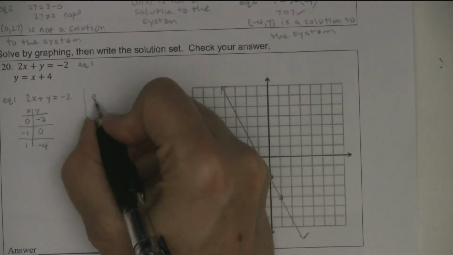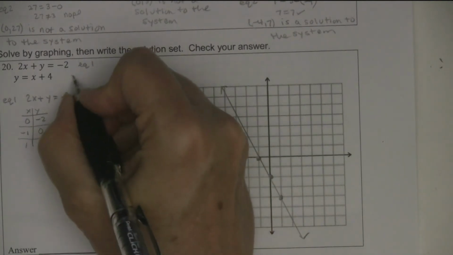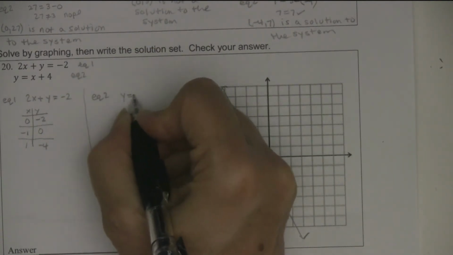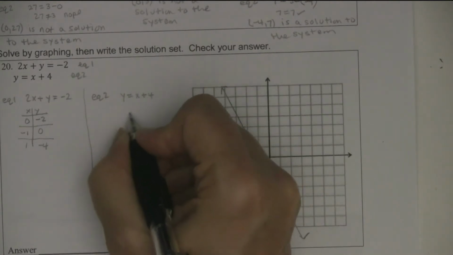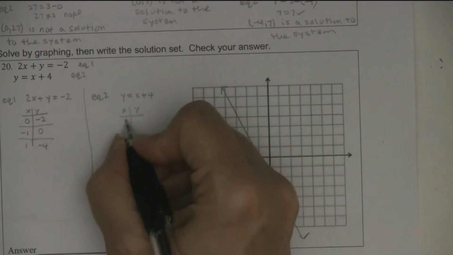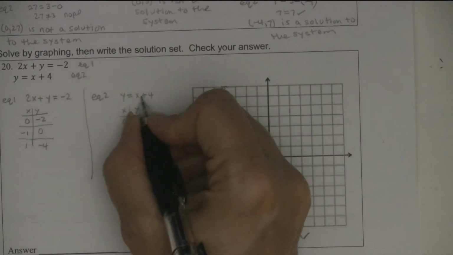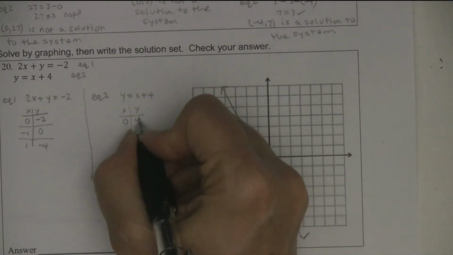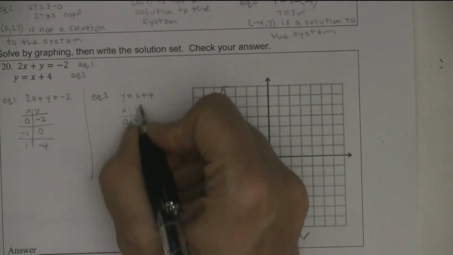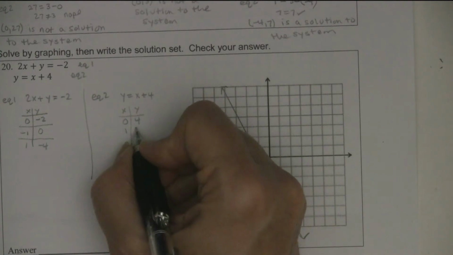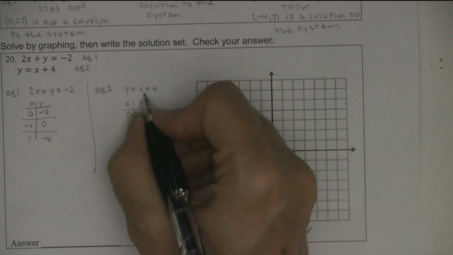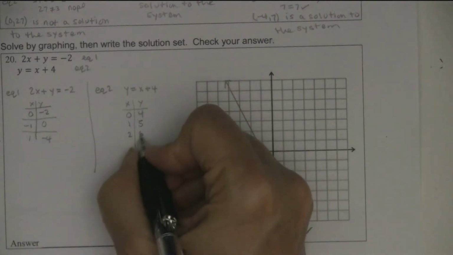So now I'm going to have equation 2. So this is equation 2. Y equals x plus 4. So probably when I'm picking my convenient points, I'm going to pick 0. When I pick 0, I get 4. I'll probably pick 1. When I pick 1, I get 1 plus 4 is 5. And maybe I'll pick 2. When I pick 2, I get 6.